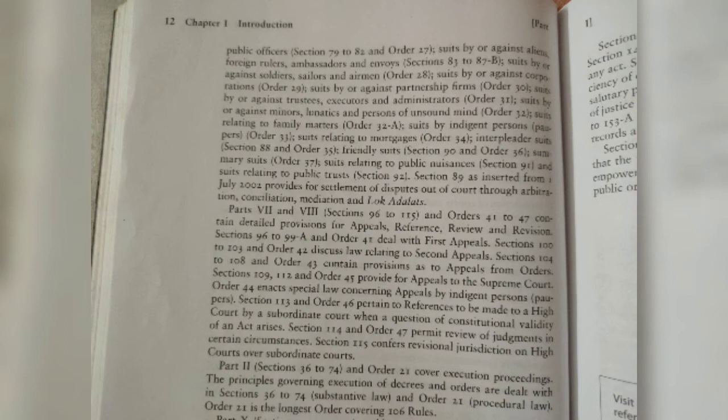Part 7 and Part 8, Section 96 to 115 and Orders 41 to 47 contain detailed provisions for appeals, references, reviews and revision. Section 96 to 99A and Order 41 deal with first appeals. Section 100 to 103 and Order 42 discuss the law relating to second appeals. Section 104 to 108 and Order 43 contain provisions as to appeals from orders. Section 109, 112 and Order 45 provide for appeals to the Supreme Court. Order 44 enacts special law concerning appeals by indigent persons, paupers.